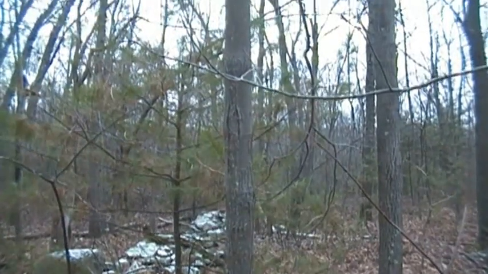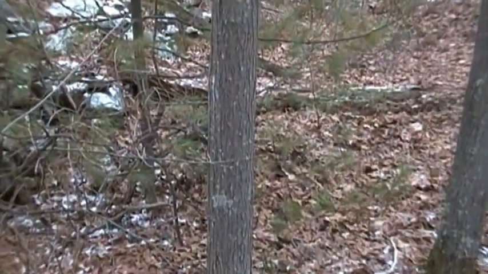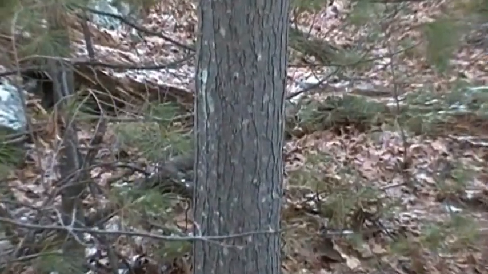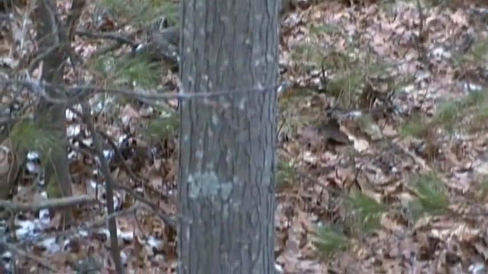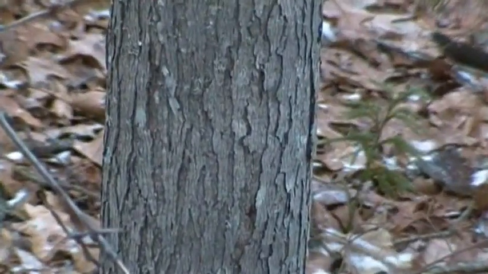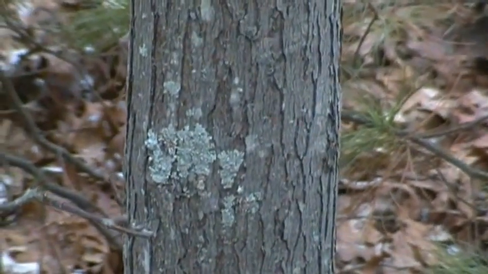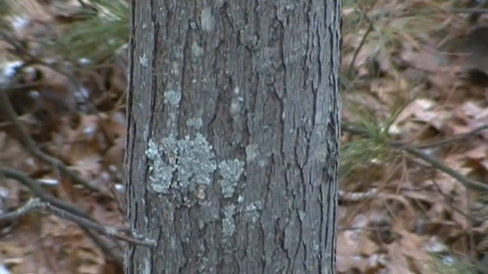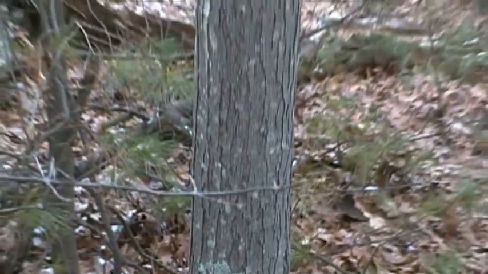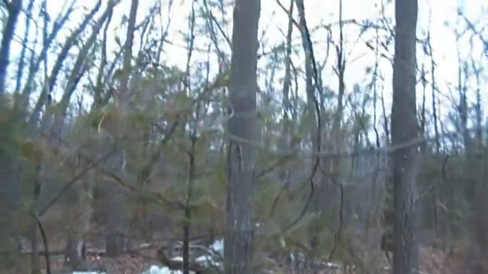Some of the characteristics that give this maple away are its gray bark. It's very gray, slightly scaled, as you can see. Slightly scaly texture to it. And they have these light green growths on them. But maple seem to always have those growths with the gray bark.